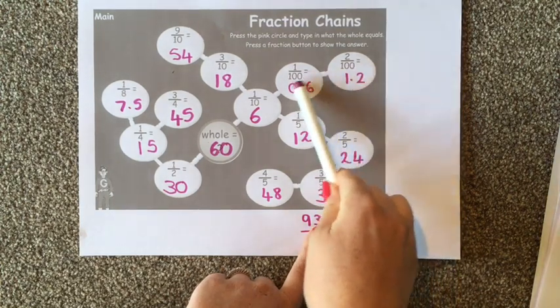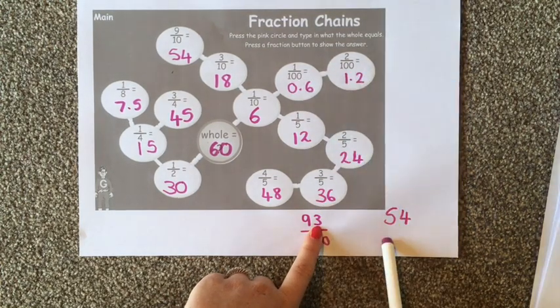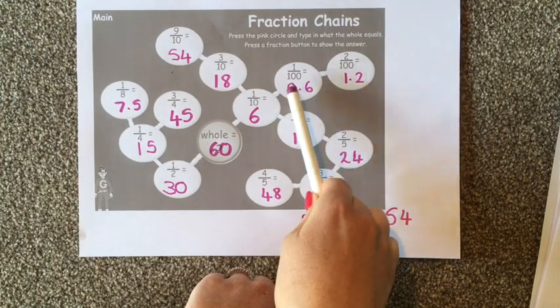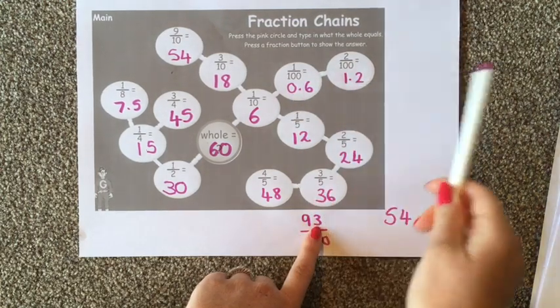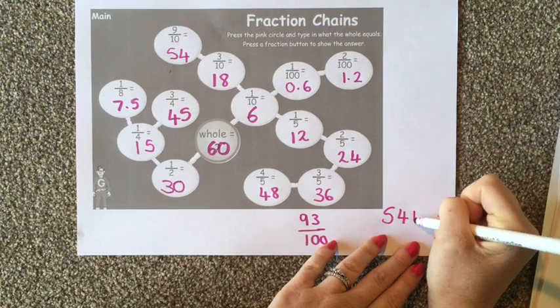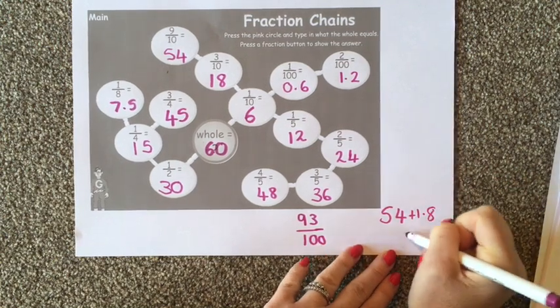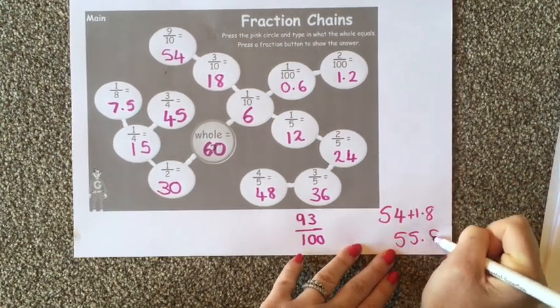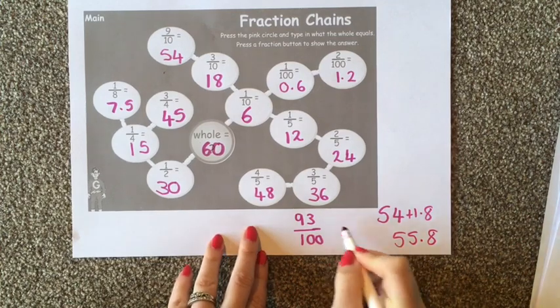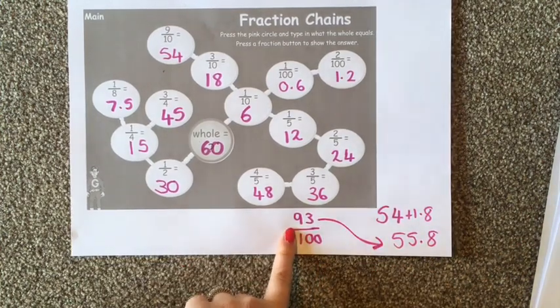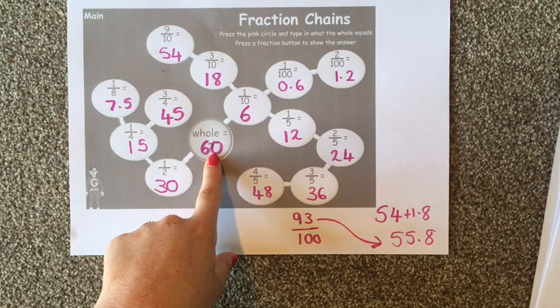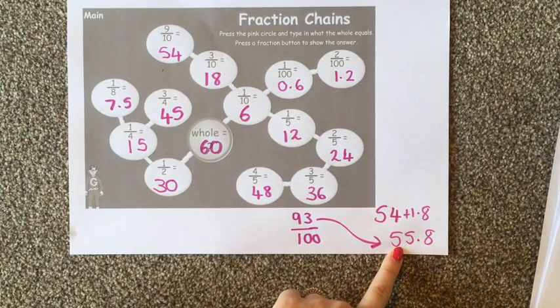So that would be these two added together, added onto that. So 1.2 add 0.6 would be 1.8. So if I add 1.8 onto there, it would give me my final answer of 55.8. So I now know that 93/100ths of 60 is 55.8.